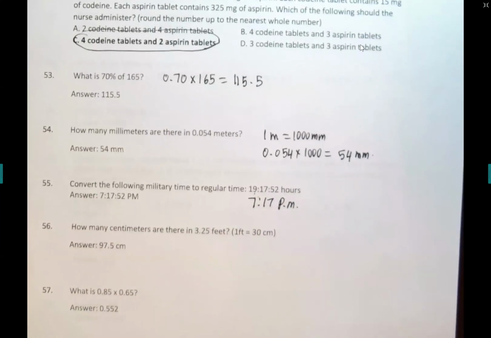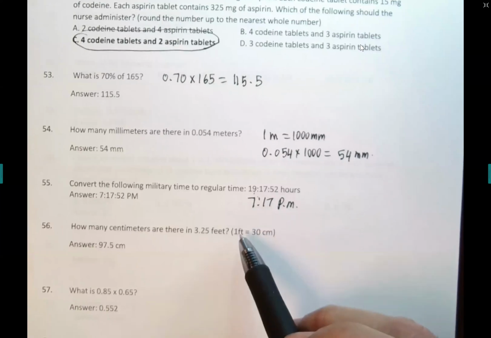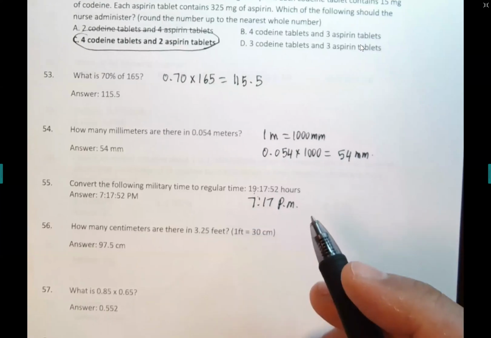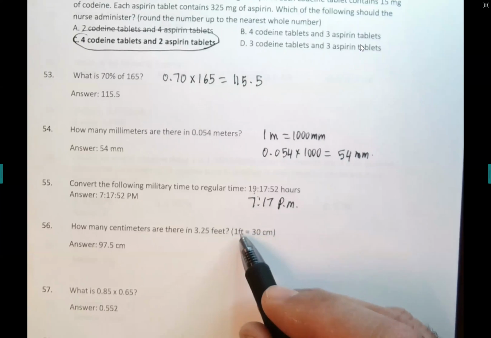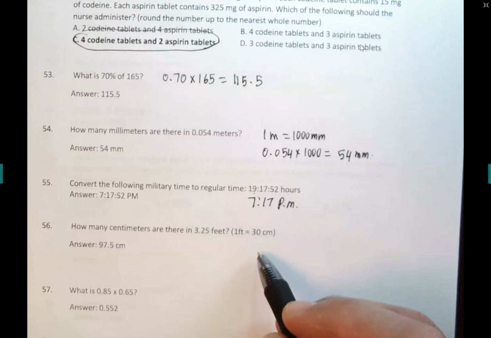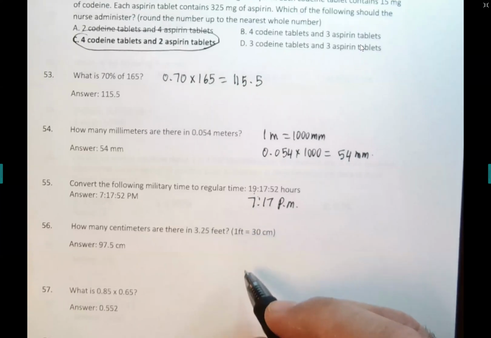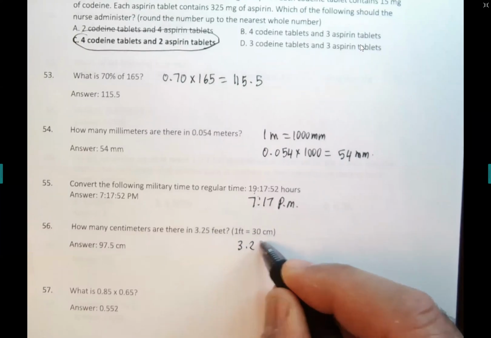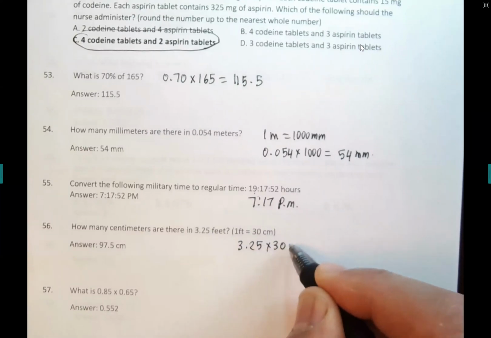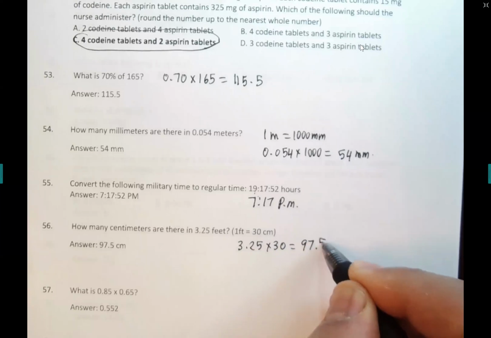56. How many centimeters are there in 3.25 feet? You see here, I provide you 1 foot is 30 centimeters because this is not common knowledge. To go from feet to centimeter, we multiply because a foot is bigger than the centimeter. So it will be 3.25 times 30, and that will be 97.5 centimeters.